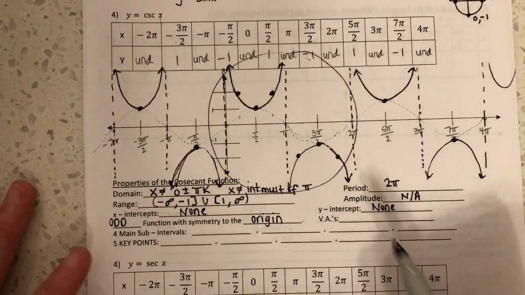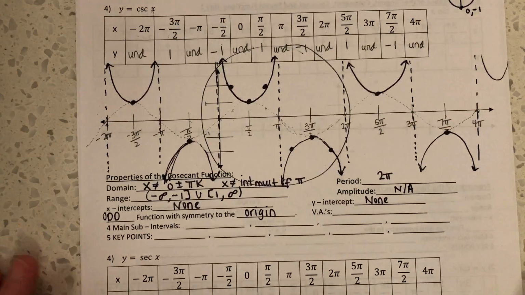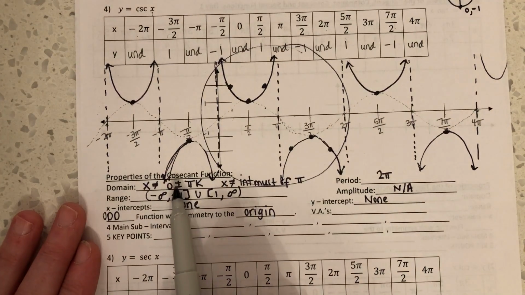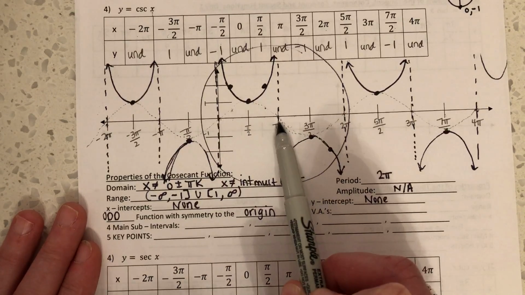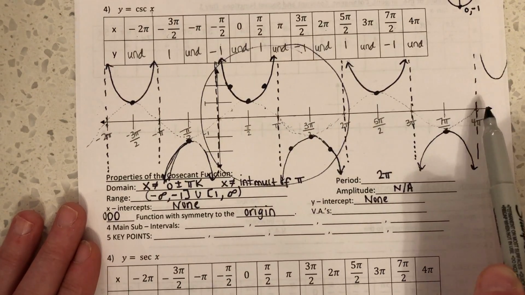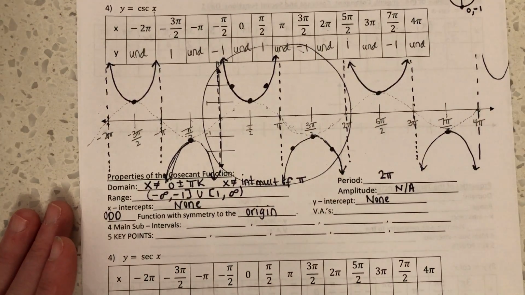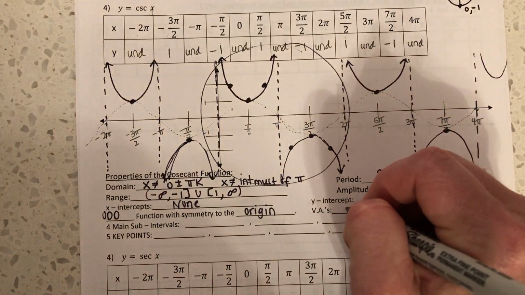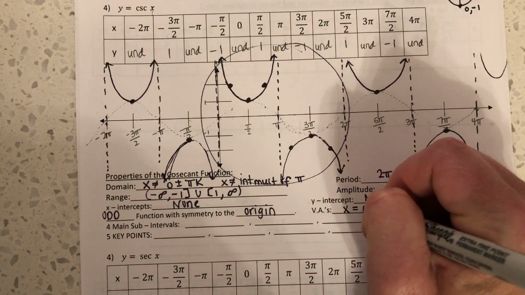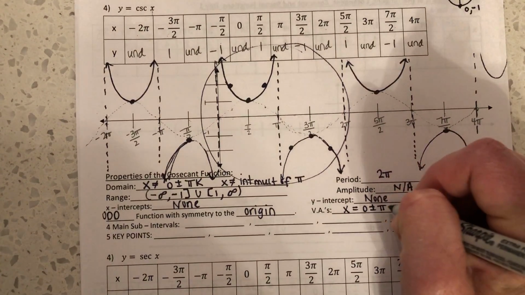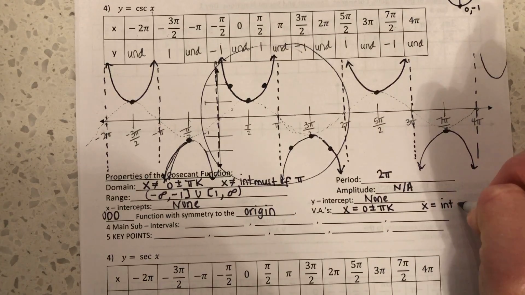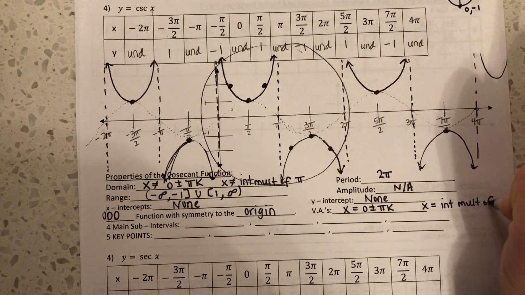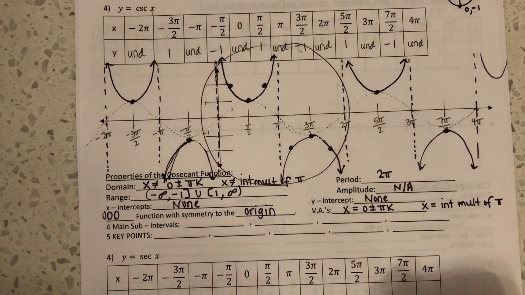Okay? VAs, tons of vertical asymptotes. Every x value that is not in his domain creates a vertical asymptote. So 0, 1 pi, 2 pi, 3 pi, 4 pi. Integer multiples of pi are all of your VAs. So x will equal 0 plus or minus pi times k rotations, or x will equal integer multiples of pi, all create VAs on his graph.